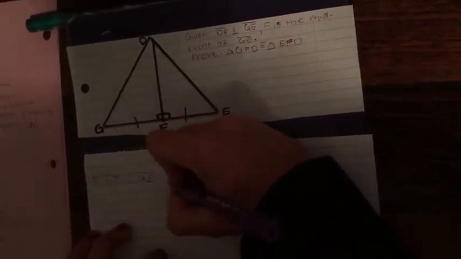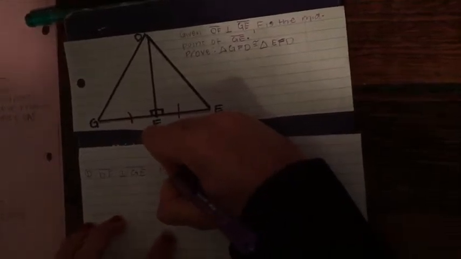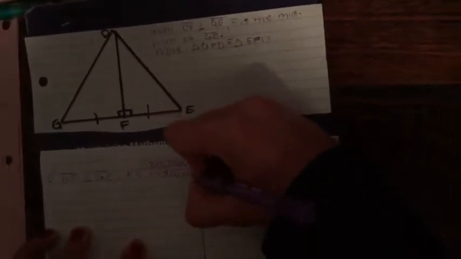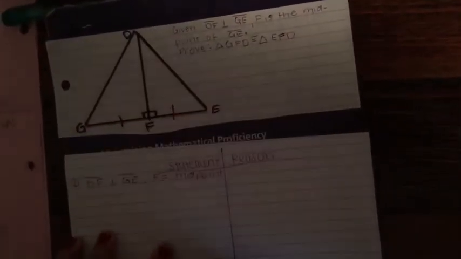The first step is pretty easy because it's already given. So we already know that line DF is perpendicular to line GE, and that F is the midpoint of GE. So you just write that as your first step.